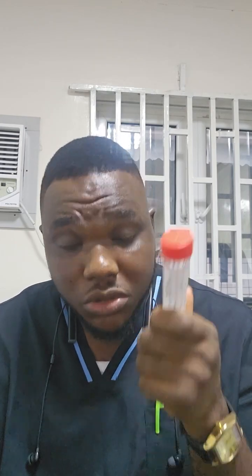Now, apart from medical microbiology, we can also use this in the chemical pathology lab. For example, if I want to do 24 hours urine protein estimation, it should come in this. If I want to do albumin creatinine ratio, the urine should come in this. If I'm to do fecal occult blood, the stool should come in this. So we also use it in the chemical pathology laboratory.